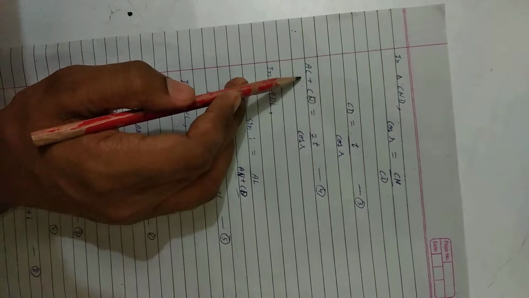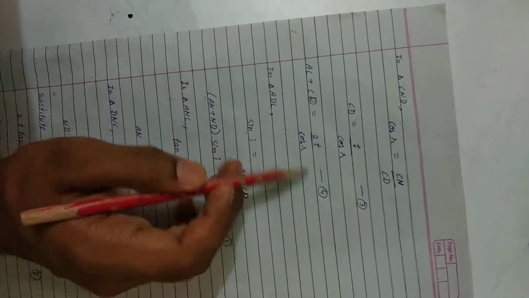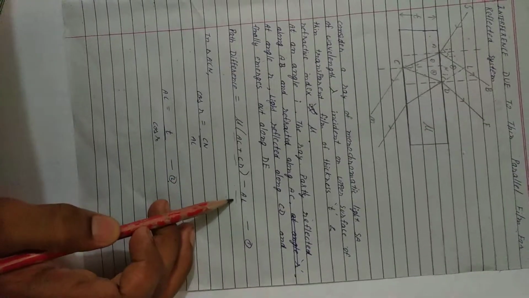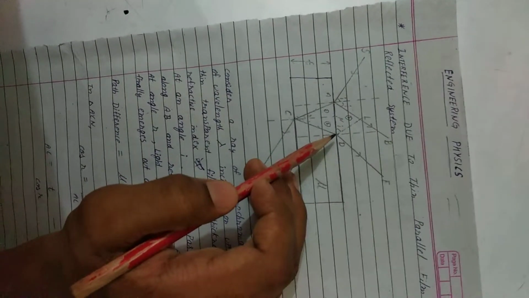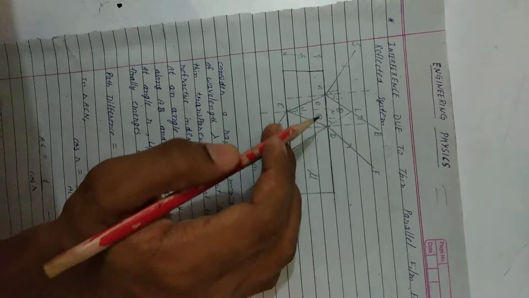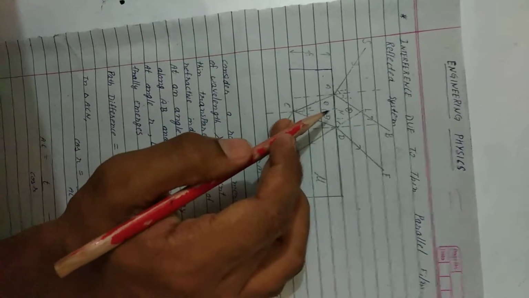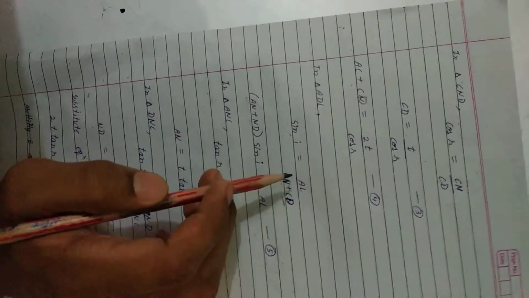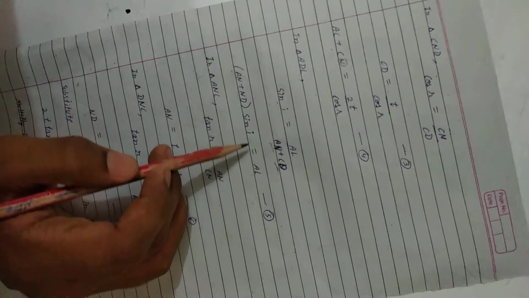Now we have to find the value of AC plus CD. Here we put the values of AC and CD, and that becomes 2t upon cos r. Mark it equation 4. Now we have to find the value of AL. For finding AL, we go to the triangle ALD and take sin i, that is perpendicular, AL, upon base, AN plus ND. We take AN plus ND because here N is dividing it. As you can see in triangle ADL, sin i equals AL upon AN plus ND. Here we find AL equals AN plus ND into sin i.